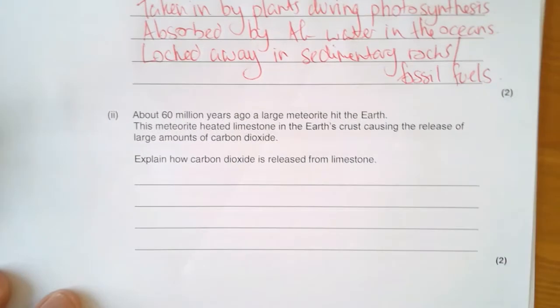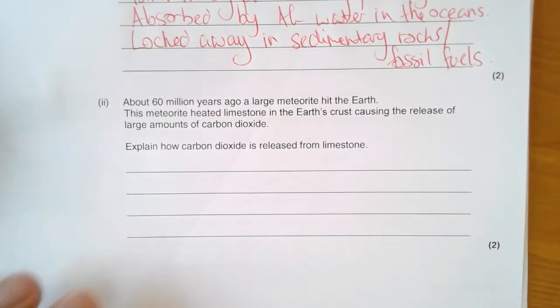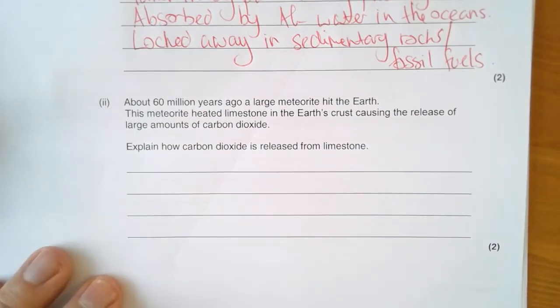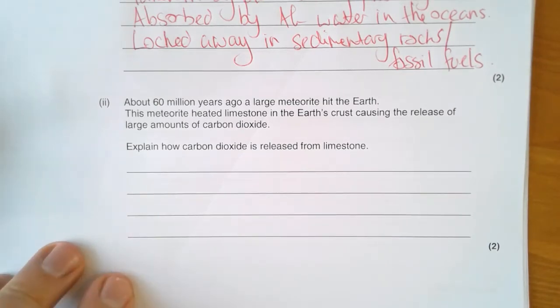Next question. About 60 million years ago, a large meteorite hit the Earth. This heated the limestone in Earth's crust, causing the release of large amounts of carbon dioxide.